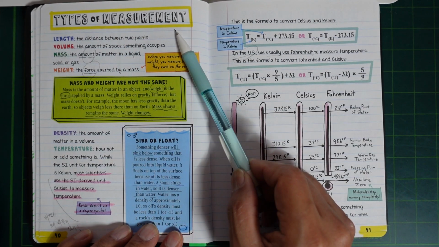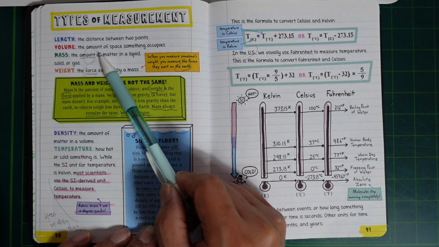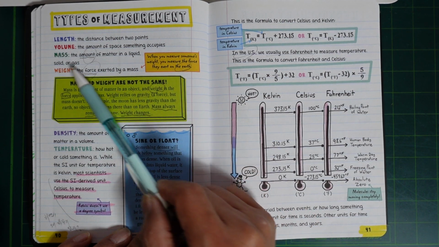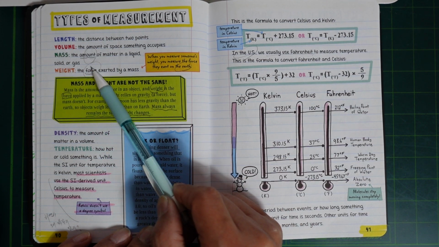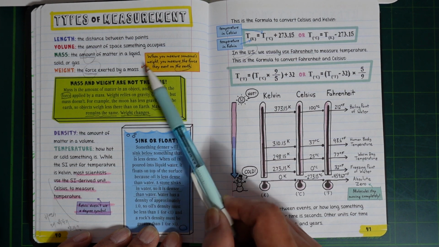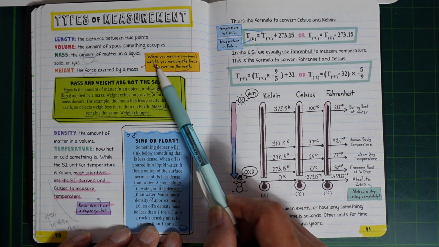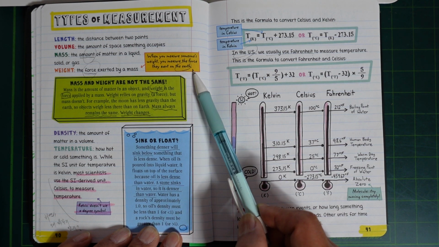Types of measurement. Length: the distance between two points. Volume: the amount of space something occupies. Mass: the amount of matter in a liquid, solid, or gas. Weight: the force exerted by your mass. When you measure someone's weight, you measure the force they exert on the Earth.